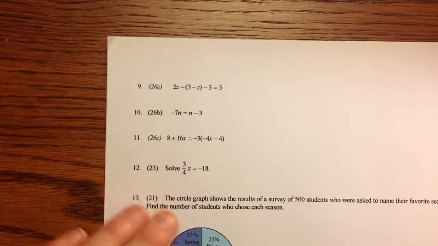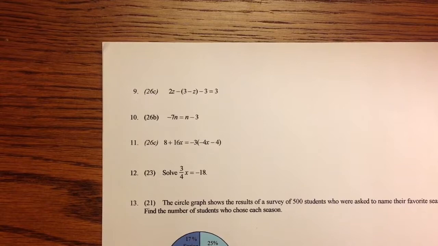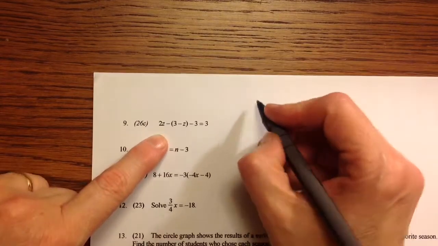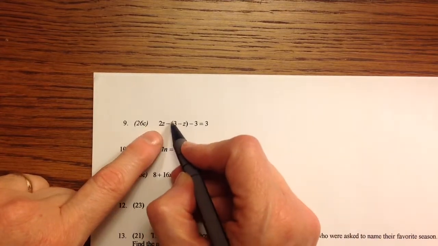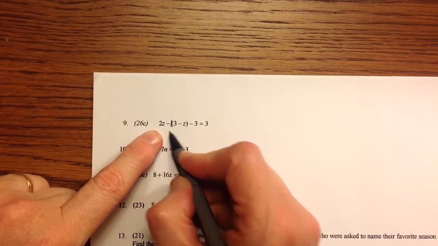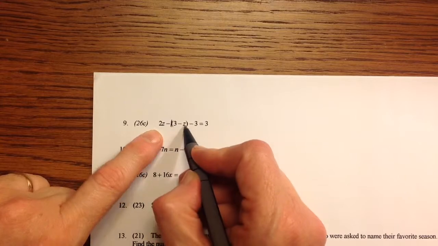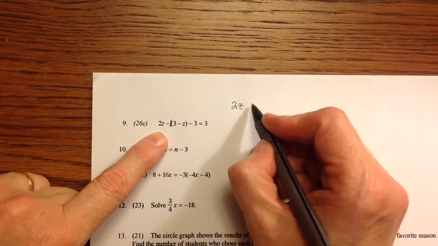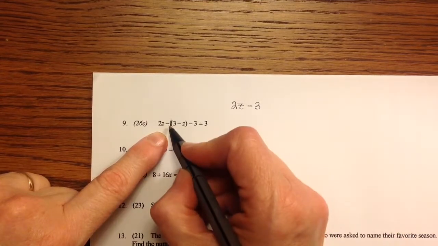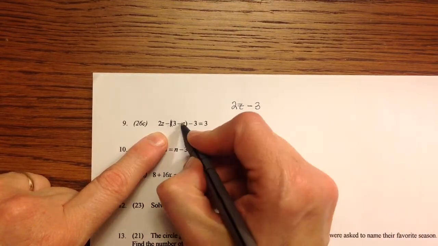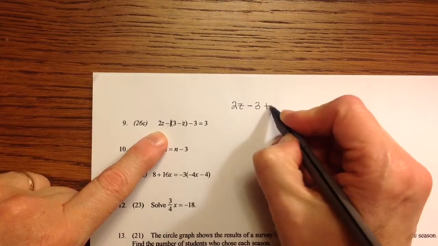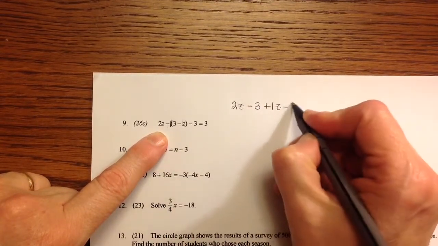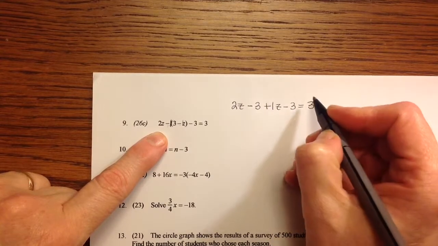These problems are still on the front of your study guide, even though they're on my second page. Number 9, and I think I'm going to go over here and solve it, so I'll have a little more room. I'm going to go ahead and distribute my negative 1 to these two. So I've got 2z, and then minus 1 times 3, and then minus 1 times negative z, that's a negative 1z, which would be positive 1z, if you feel more comfortable putting the 1 in front of it, minus 3 equals 3.